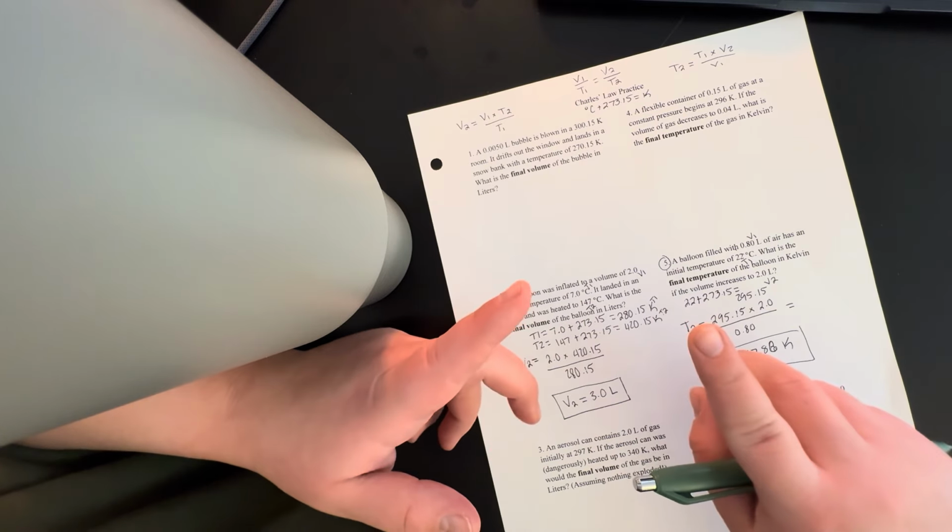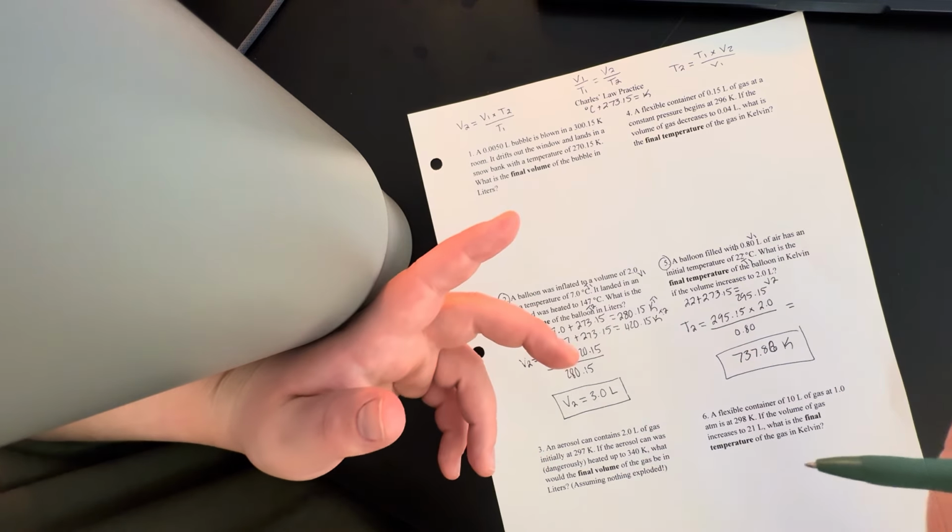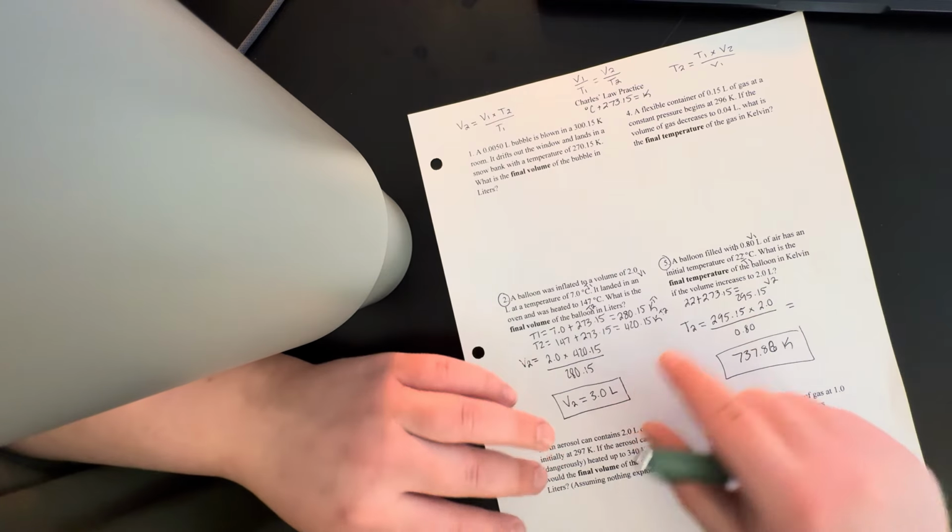And if there's anything you haven't finished from yesterday's practice, you can work on that too. Tomorrow, we'll jump into Boyle's Law.